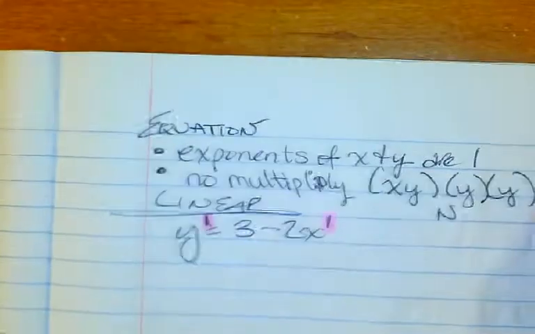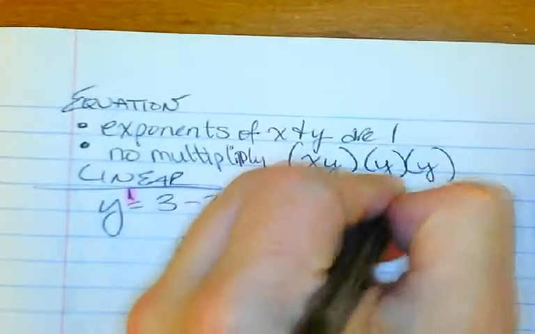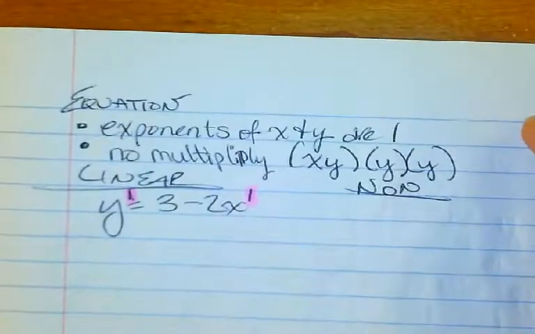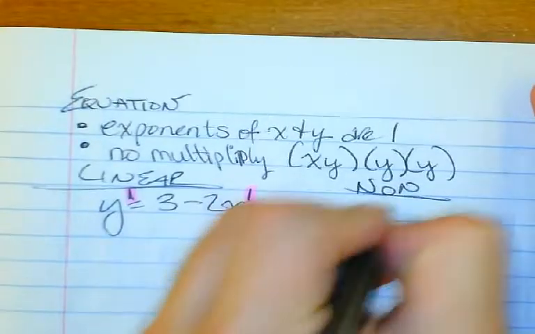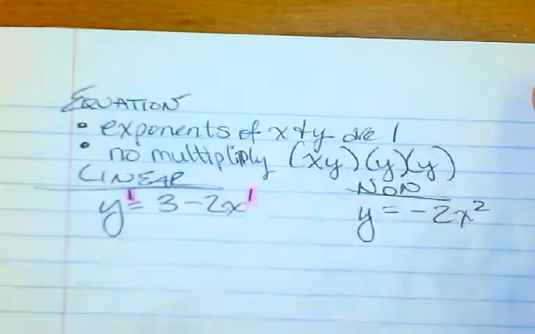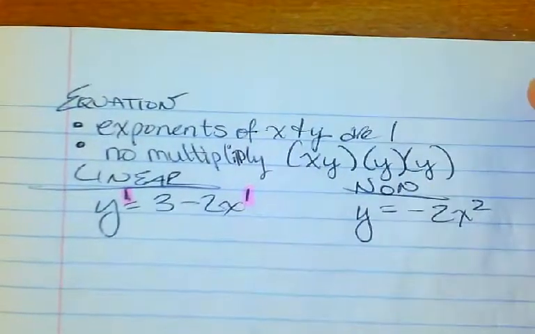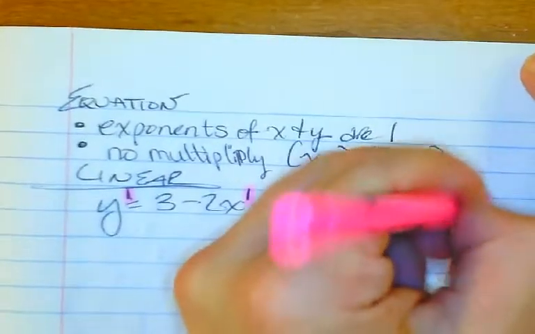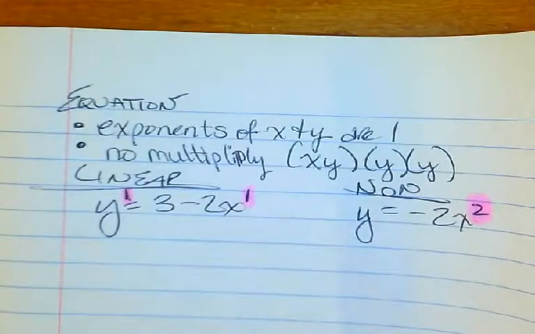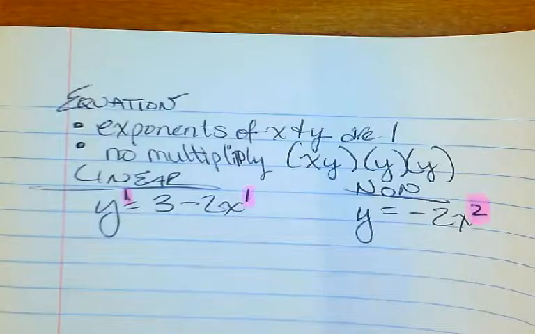So over here, maybe off to the side, just put non. y equals negative 2x squared. Classic non-linear. My exponent here is bigger than 1. So you can just look at it and know the answer. You don't have to do anything.